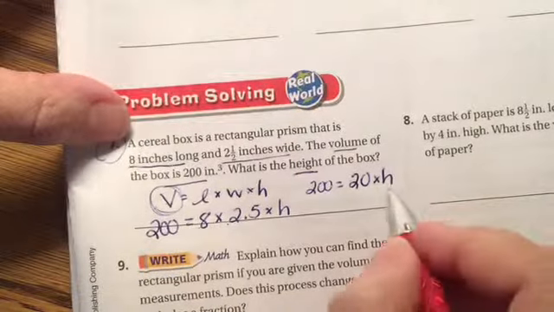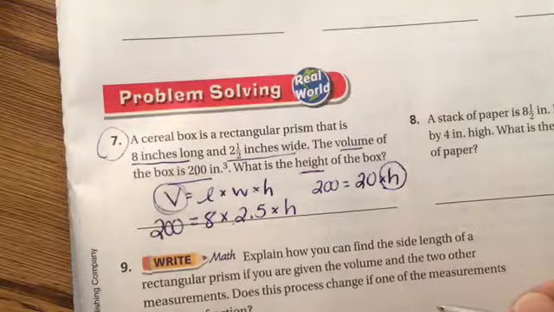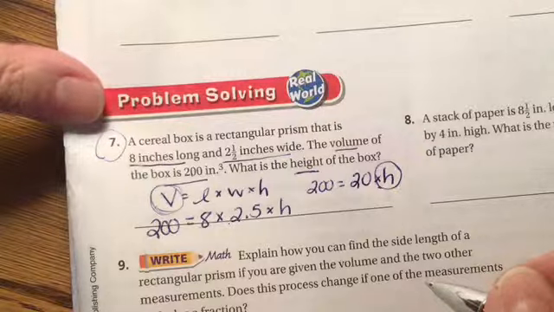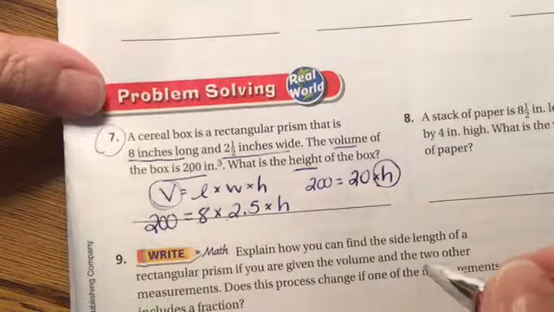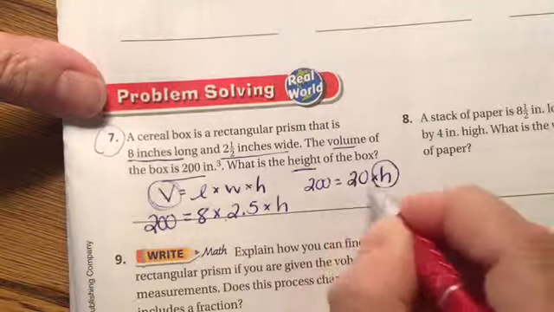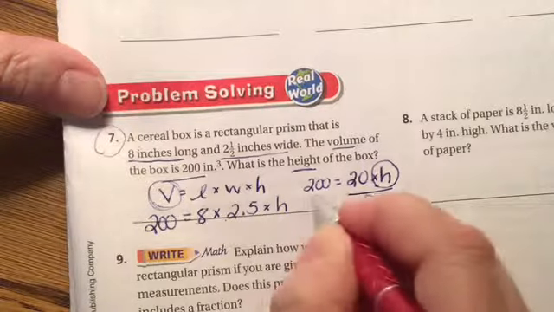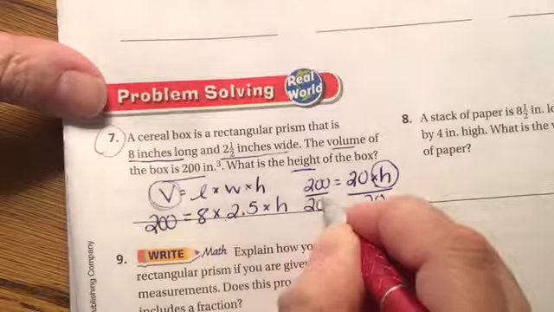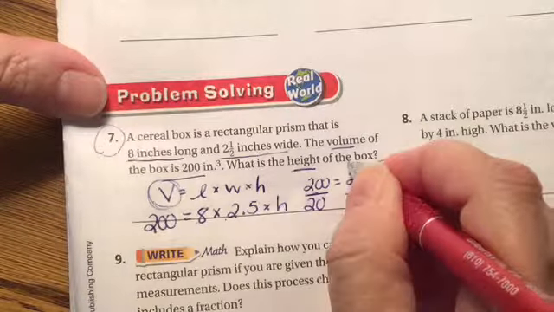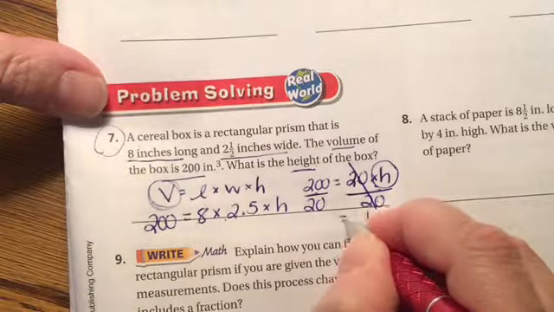Remember what we need to do. Isolate this variable. I want h equals. I got to get him by himself. So I need to use that inverse operation thing like we did back with area of a parallelogram. So h is being multiplied by 20. I need to do the opposite. I need to divide by 20. Whatever I do on one side of my equation, I have to do on the other. I am using fraction bars to show divide. 20 over 20 is 1. So 1 times h leaves me with just the h equals.